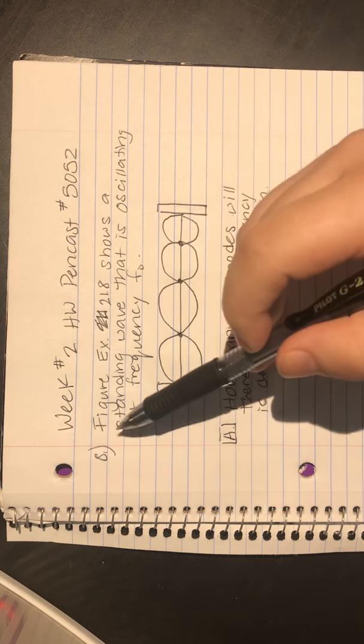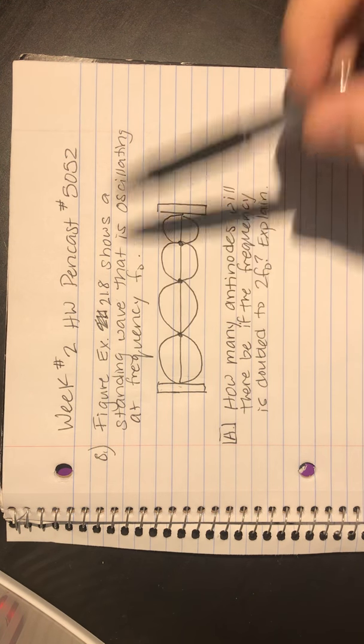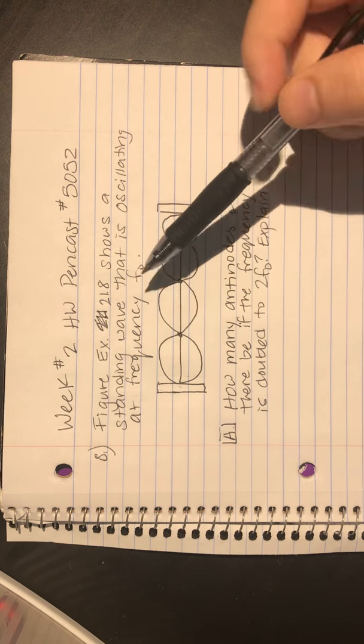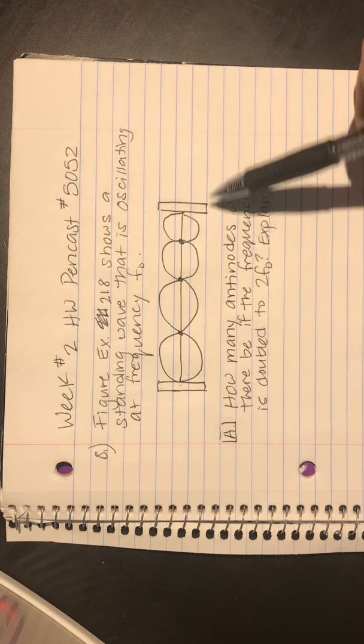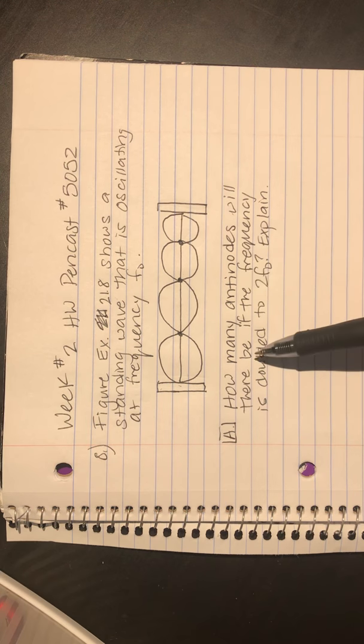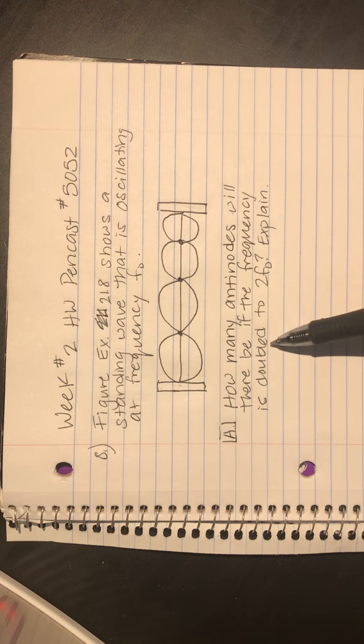The problem states, figure example 21.8 shows a standing wave that is oscillating at a frequency f of 0, and this is the wave. The question asks, how many antinodes will there be if the frequency is doubled to 2f of 0? Explain.